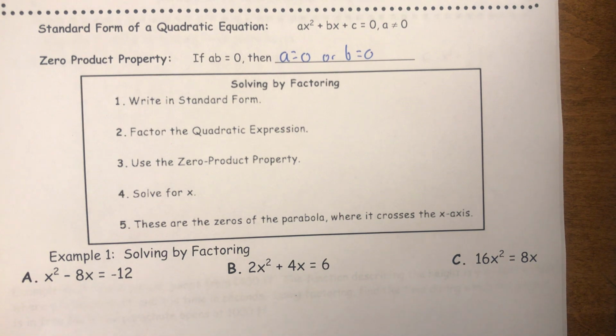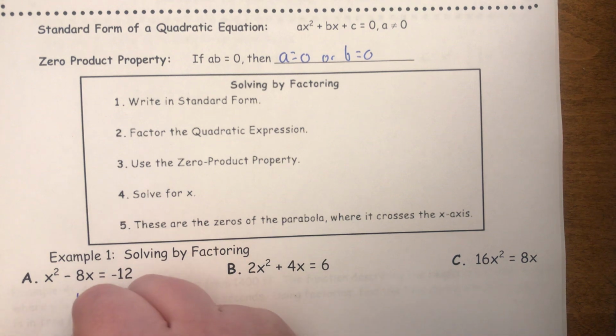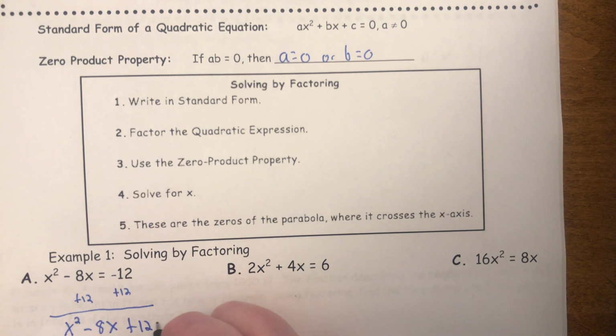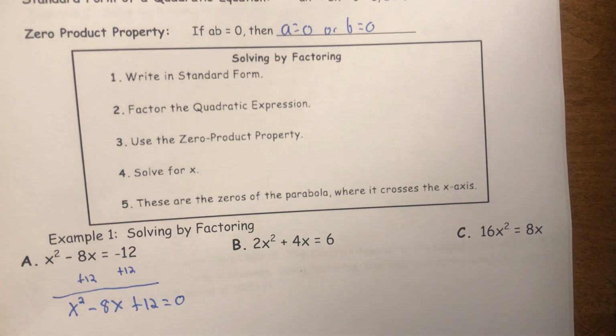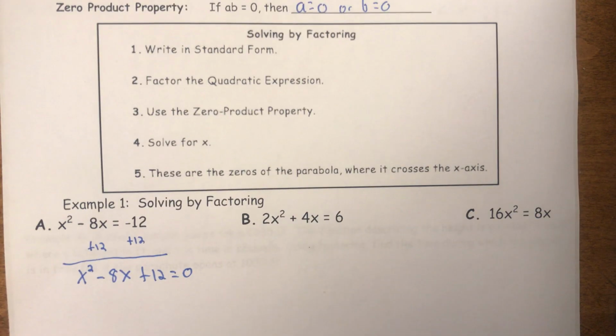We need to get the negative 12 moved to the other side, so we're going to do that by adding a positive 12 to both sides. When we add the positive 12, we are going to end up with x squared minus 8x plus 12, and we set that equal to 0. Step 1 is done. We have it in standard form, ax squared plus bx plus c set equal to 0. Now step 2 is to factor.